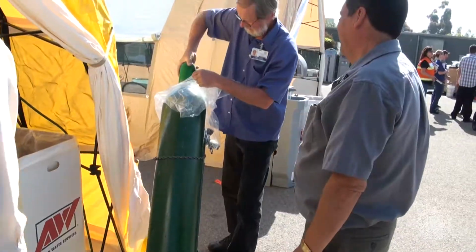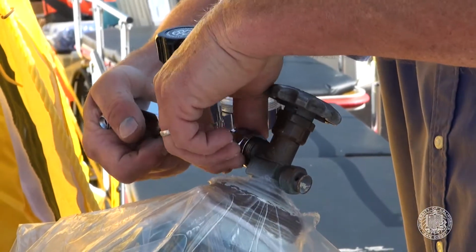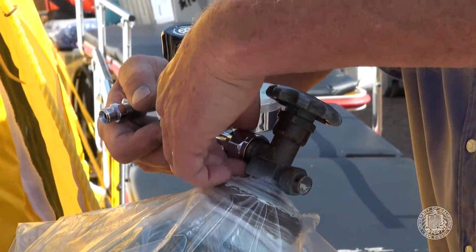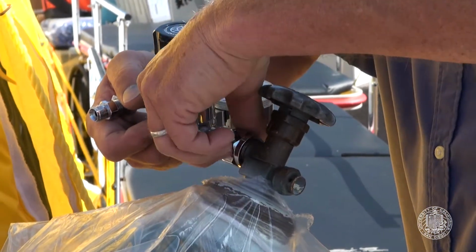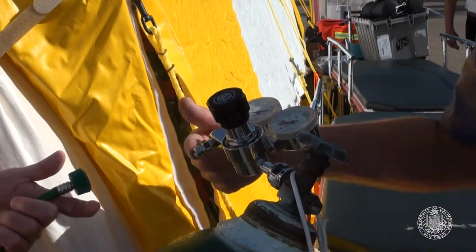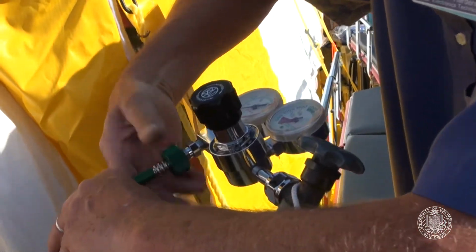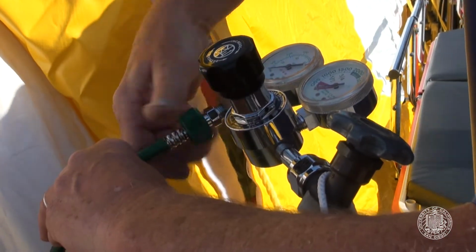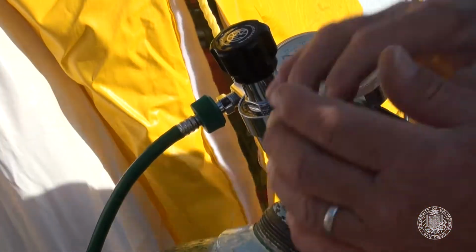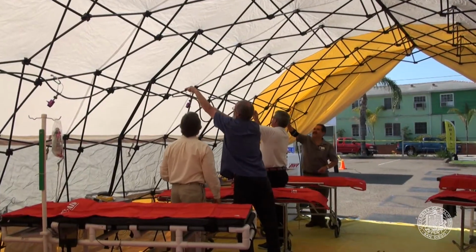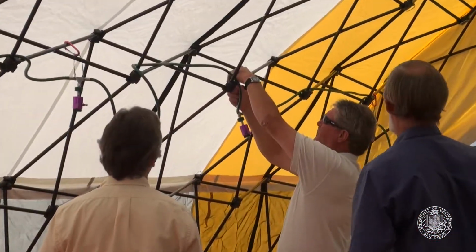Here's the tank being set up. Here is the regulator for the tank. The tank has 2,000 pounds of pressure in it. It's just a standard H cylinder of oxygen. The regulator, either this chrome one as shown or a purple one that both come in the bag, are assembled. The hose is connected to it, and then the system is plumbed to run around the tent.